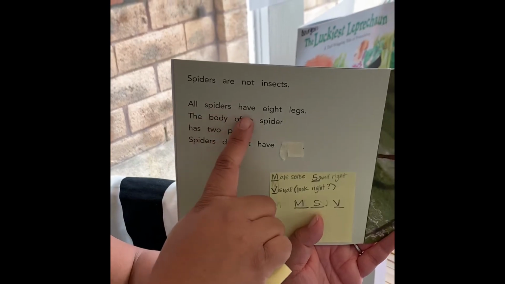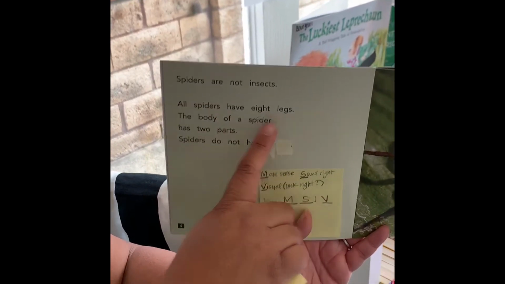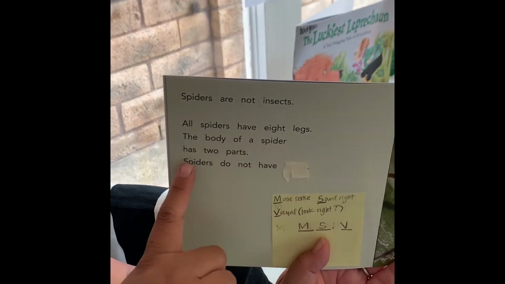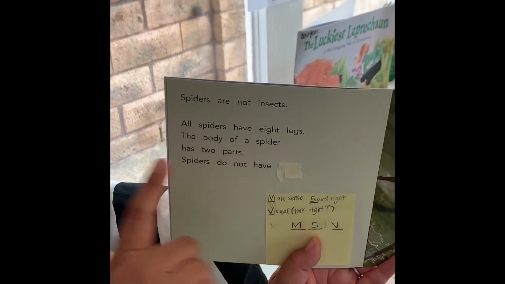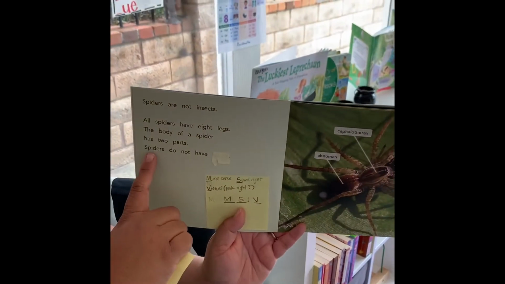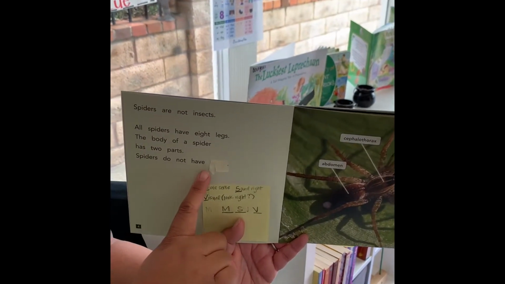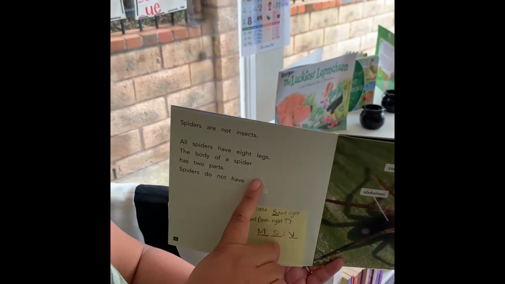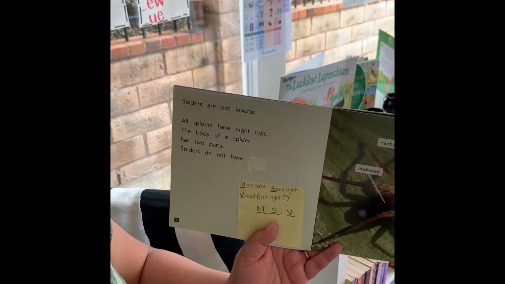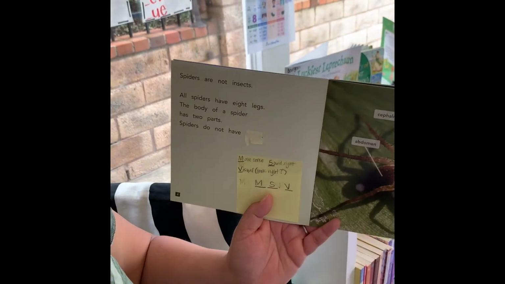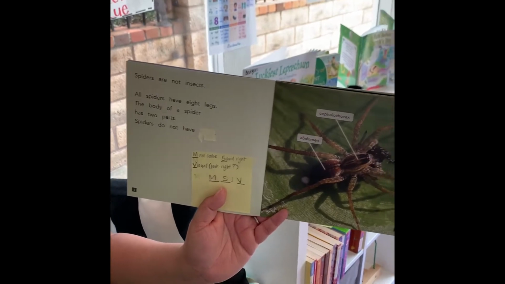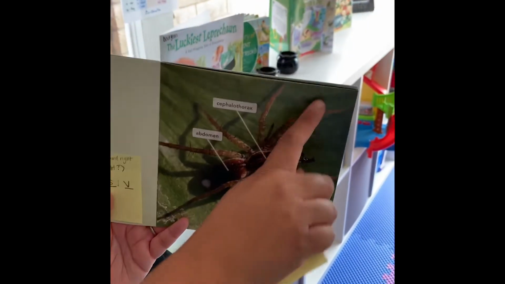All spiders have 8 legs. The body of a spider has 2 parts. We noticed that, 2 parts. Spiders do not have wings. What do spiders not have? Wings. Wings? Let's think about that. What else do we think spiders do not have? Don't have. Antennas? Yeah, they don't.